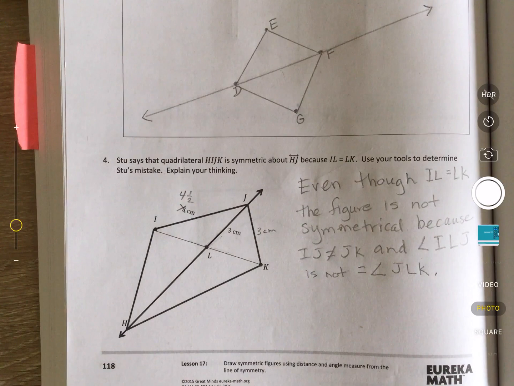And angle ILJ is not equal to, I had to put that angle symbol there so we know we're talking about an angle, JLK.